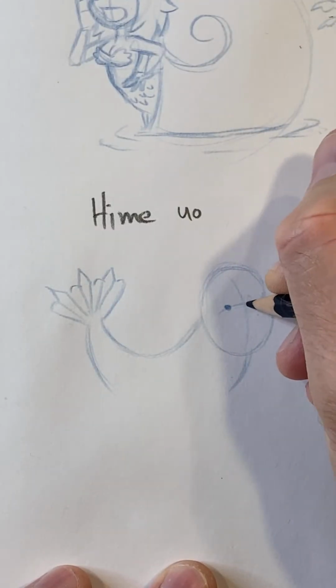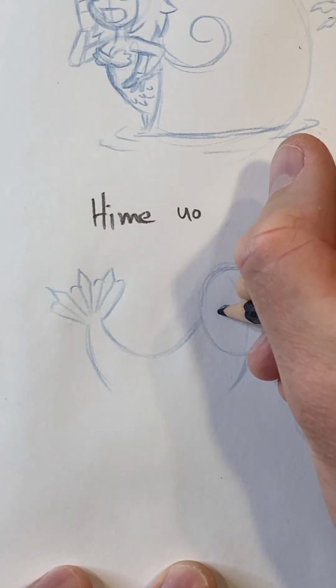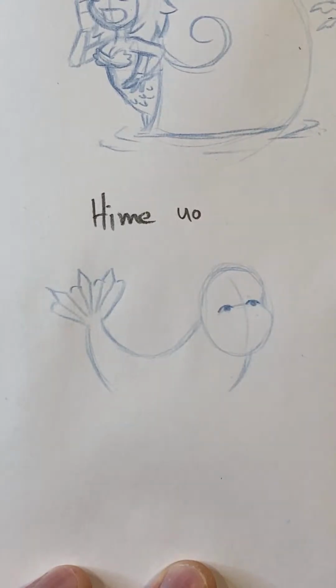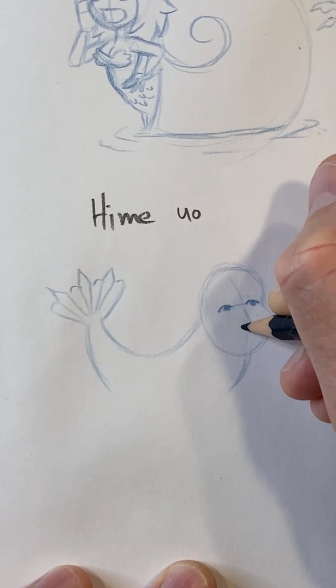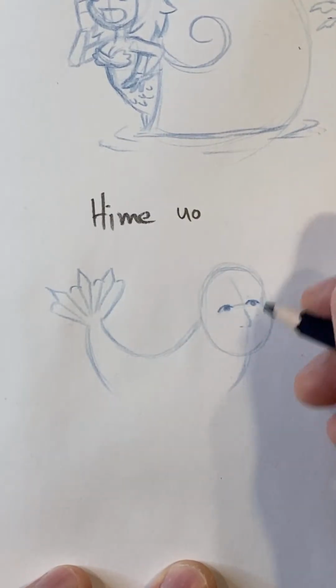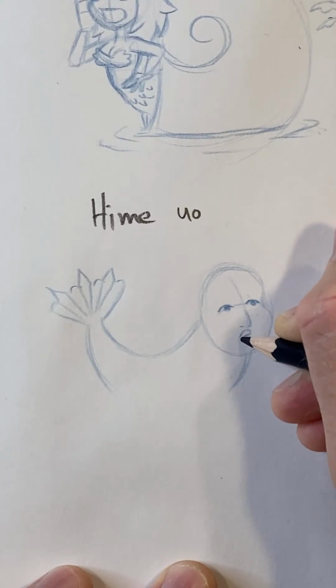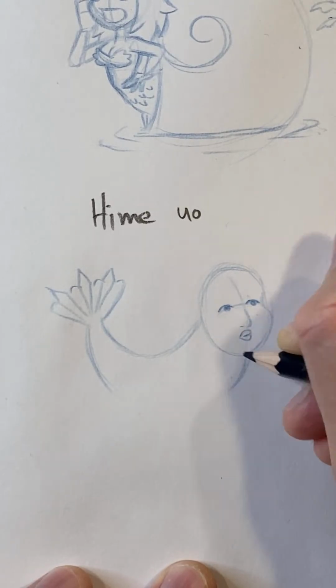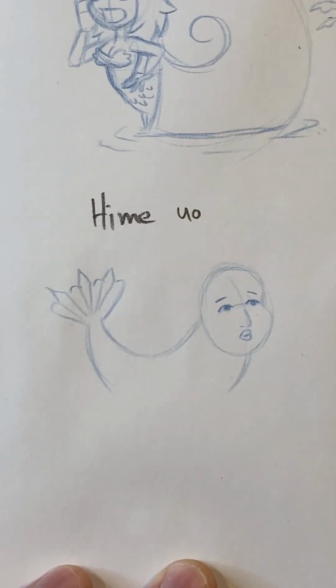And I will draw her like eyelids and lashes. And then a nose, like a human nose. And then little pouty lips. And then eyebrows.